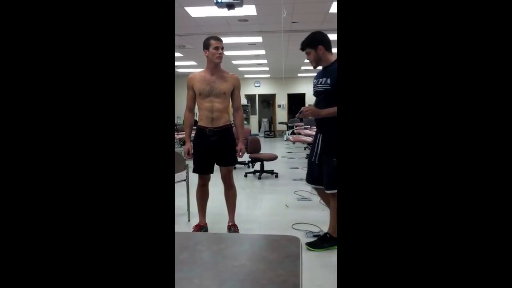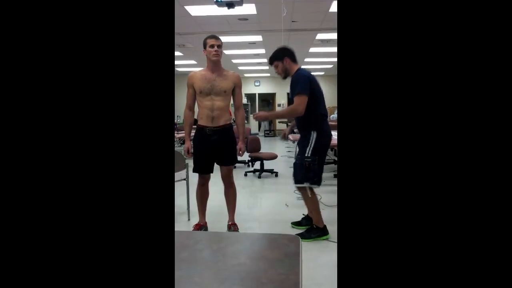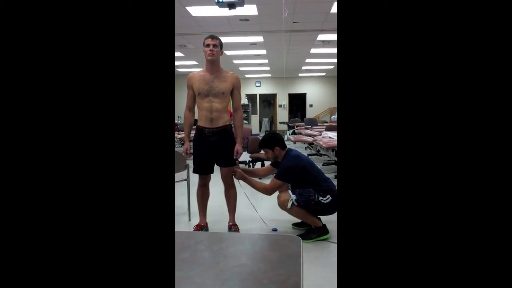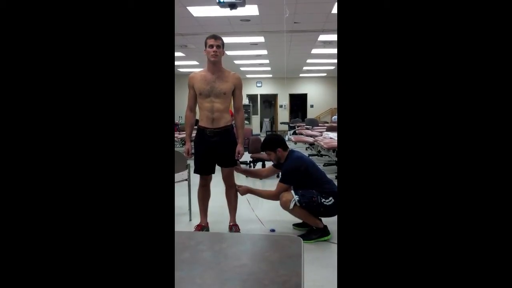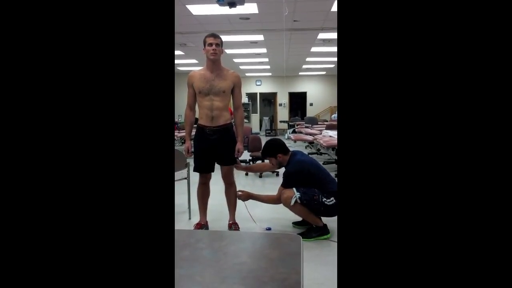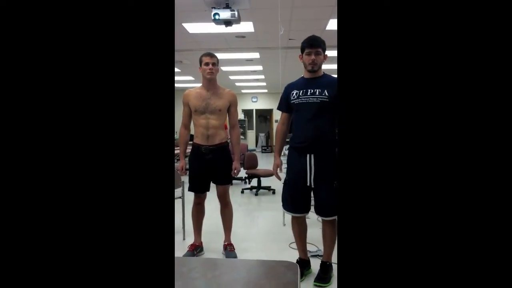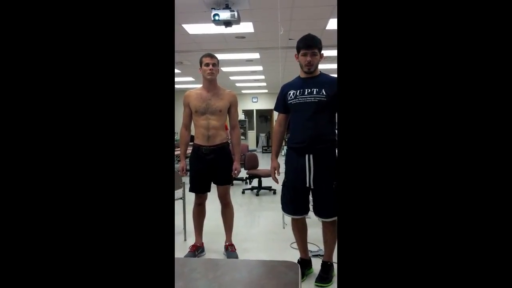Now we can take a tape measure, measure the distance from the initial mark to the final mark, and we get a distance of 25 centimeters. The normal value for lateral flexion is 22 centimeters.